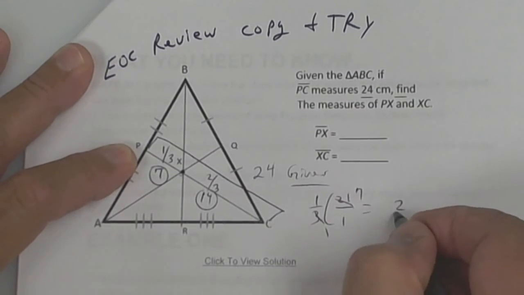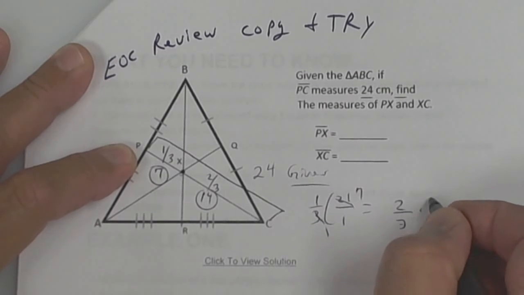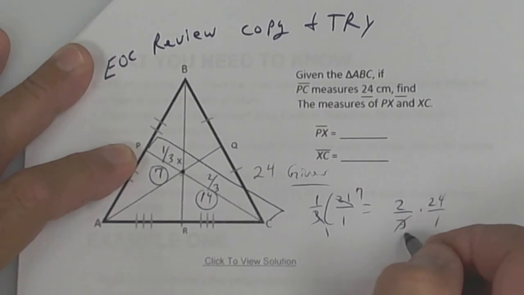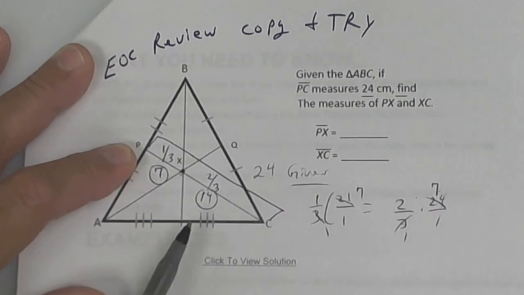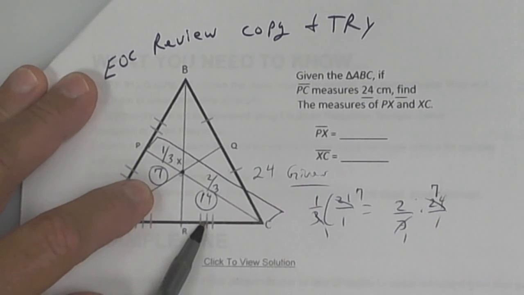Or you could do 2/3 of 24 over 1. 3 goes into 3 once, 3 goes into that 7. 7 times 2 is 14. 14 plus 7 is 21. Actually, let me think about that.